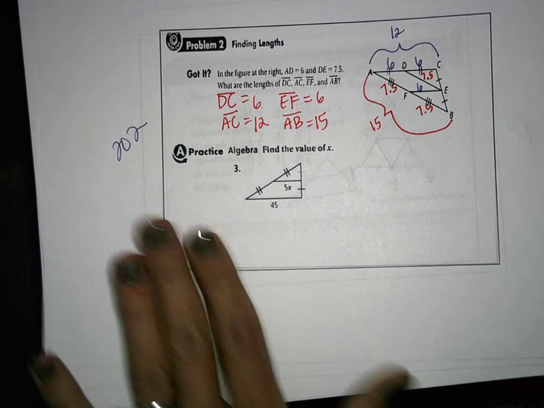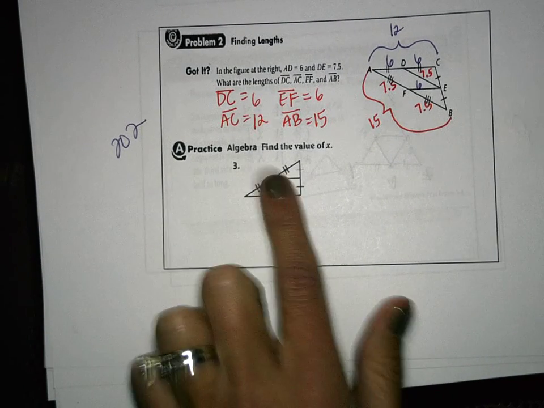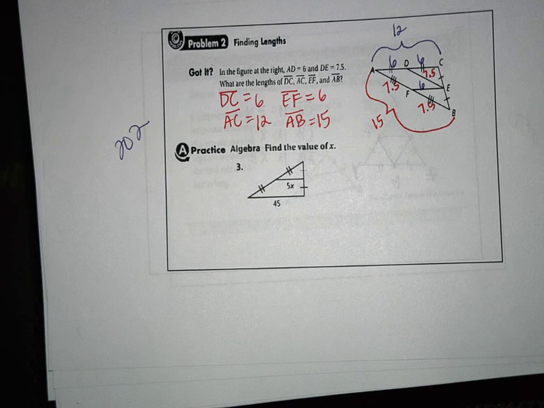Practice problem A here. Find the value of x. Now, with equations, okay, listen up. This is like the important part of the lesson, okay? Are we ready? Chase, you ready? Okay. Now, whenever you're writing an equation, you want it to be balanced. So that means you want both sides to be equal to each other.